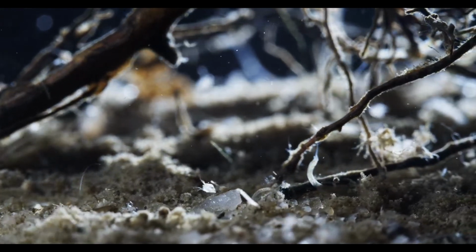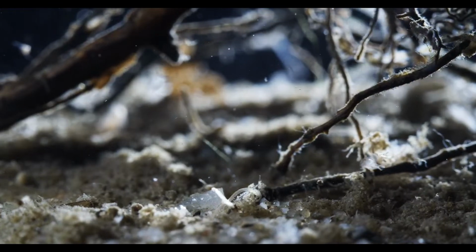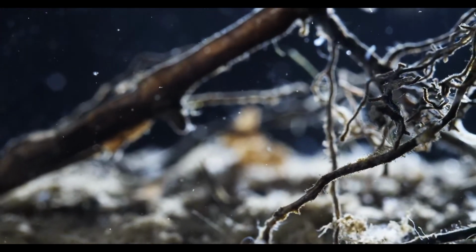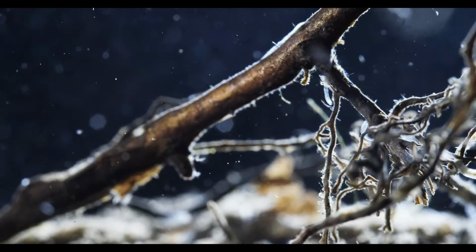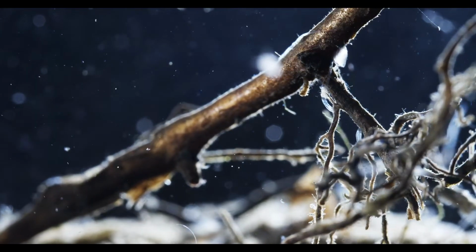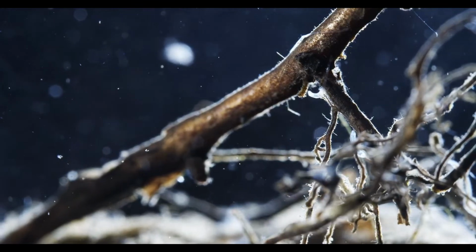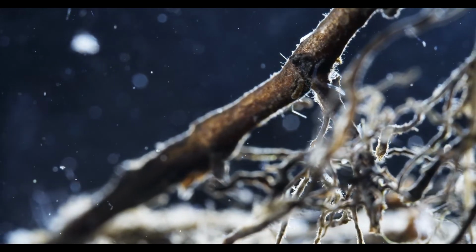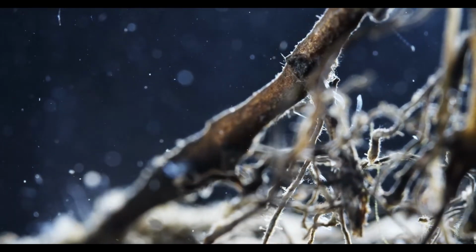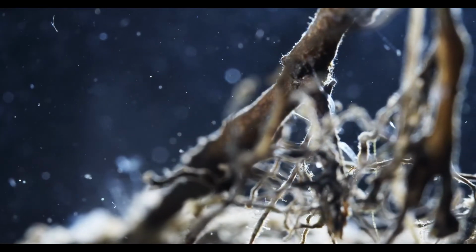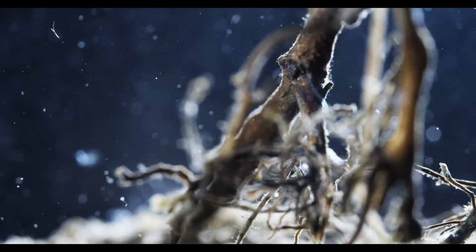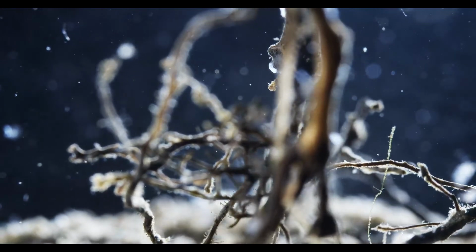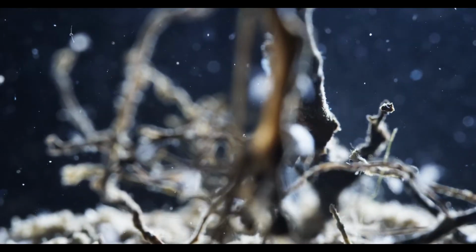So basically, just wanted to revisit this jar because it is a nice sample. There's a lot of wiggly worms in them. And these are tree roots. And tree roots are much finer than twigs, so they make for a much nicer scenery in this kind of high magnification setup.